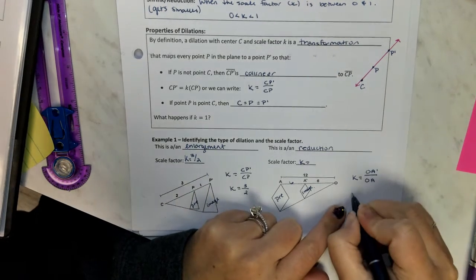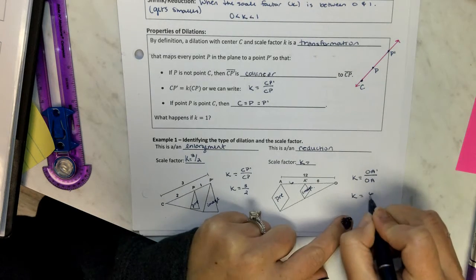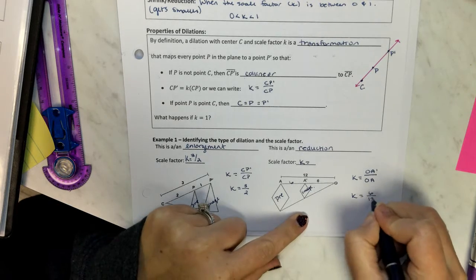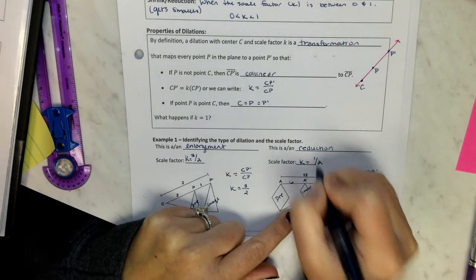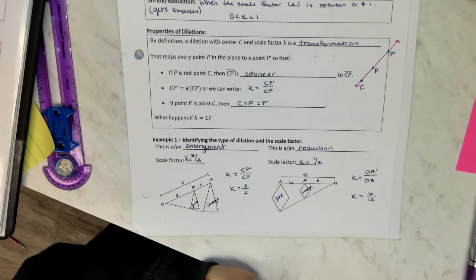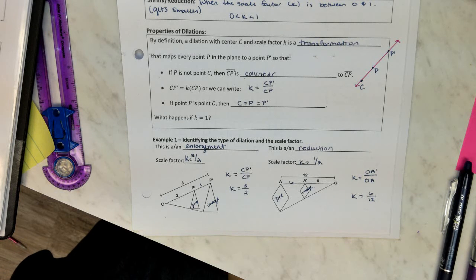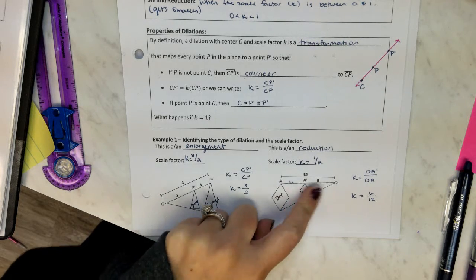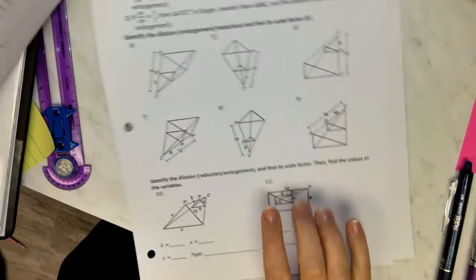So let's see here. O to A prime is 6 over O to A is 12. 6 over 12 reduces to 1/2. 1/2 does fall between 0 and 1, so that gives me a little bit more reassurance that I'm doing this correctly. If you get 2, but you're saying it's a reduction, then you know that you probably did the reciprocal, or you didn't look at the numbers accurately. All right, let's take a look at the backside.